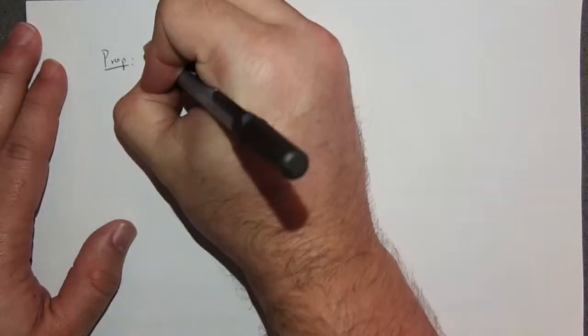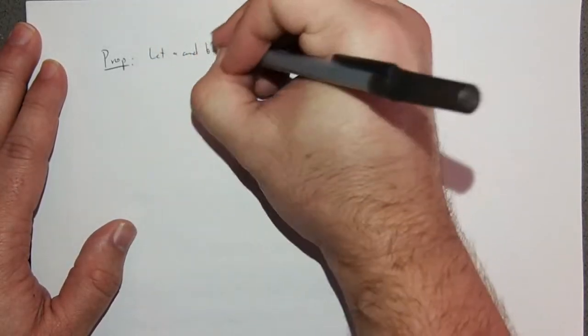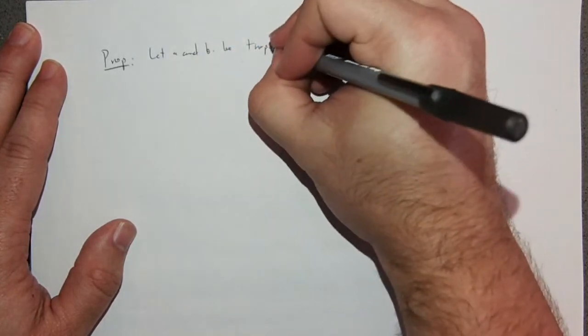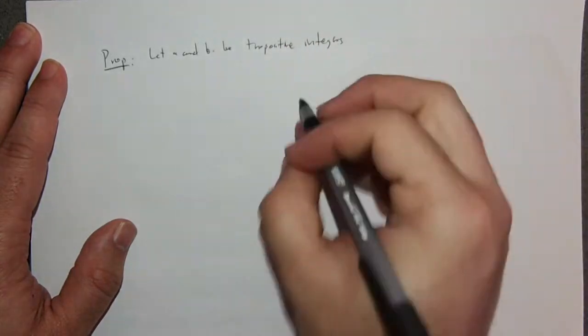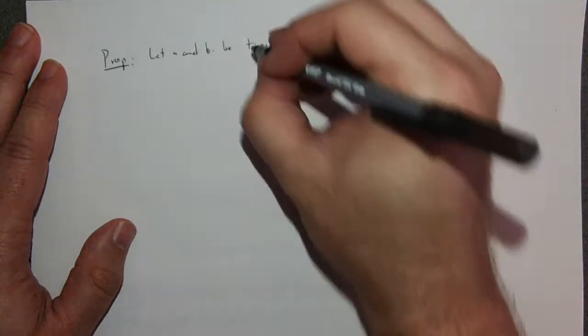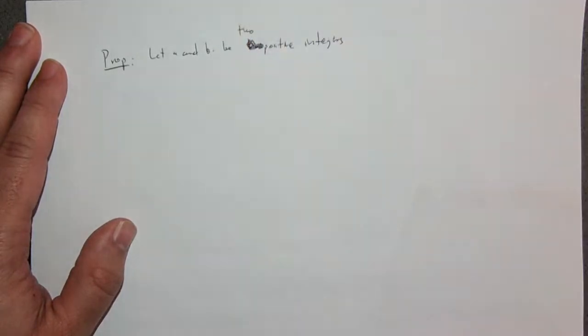Okay, proposition. Going back to my days of undergrad math, I want to say this was one of the first non-trivial proofs that I had to do that wasn't something like an induction proof. I don't know why that stuck with me. But anyway, it's not a hard proof. Let A and B be two positive integers.